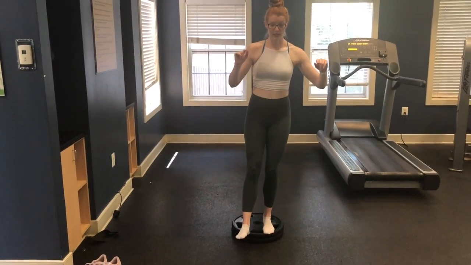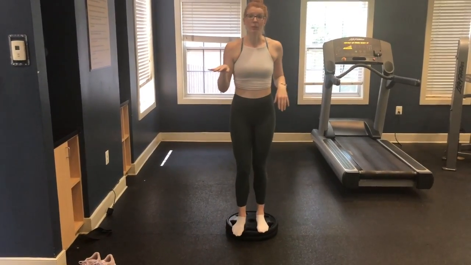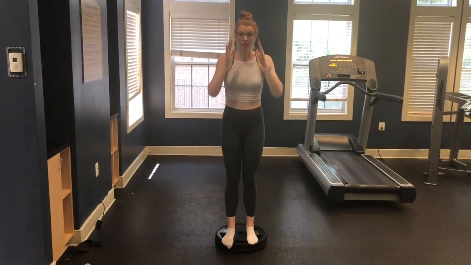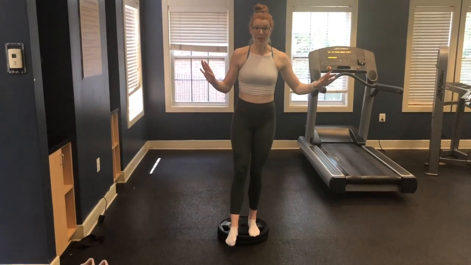Now what I don't want to see is the knee going inward. Then your glute med isn't firing. So the whole point of this, get a mirror in front of you. You want to watch yourself the whole time. It does take a little bit of balance.